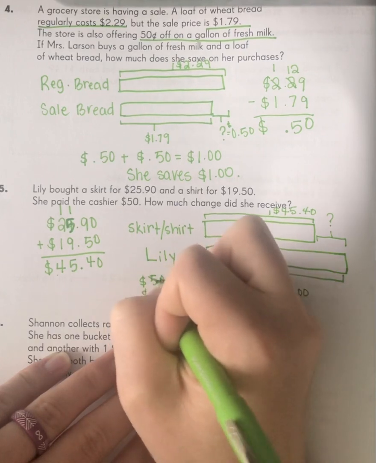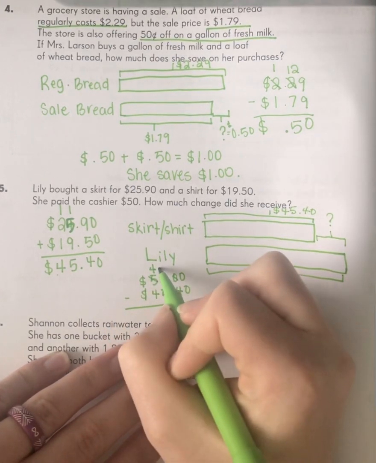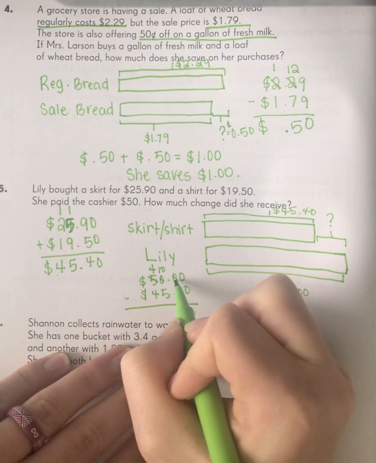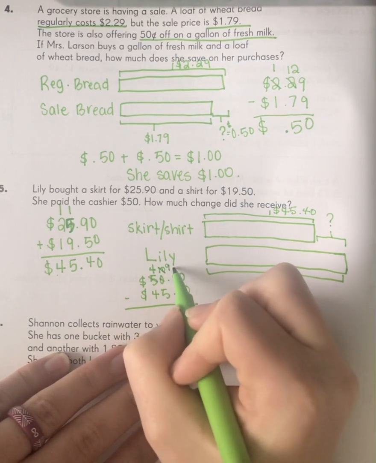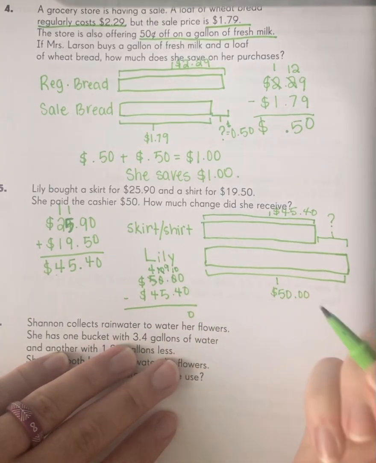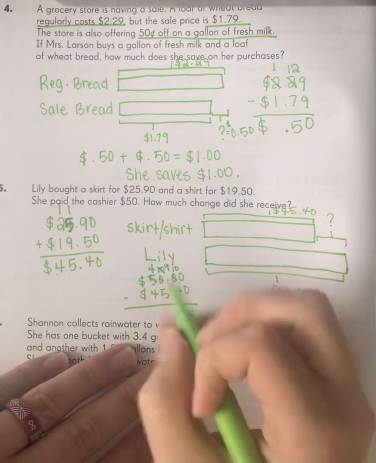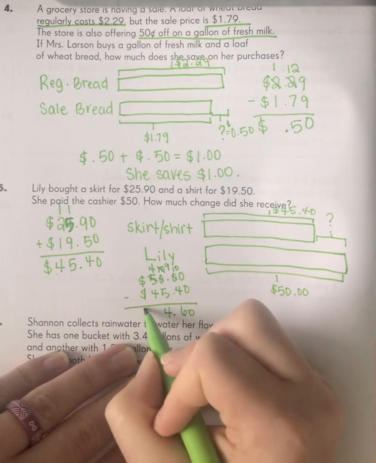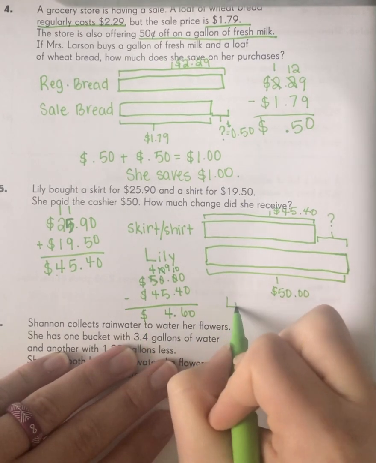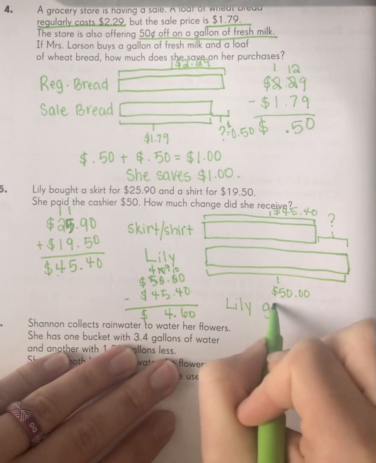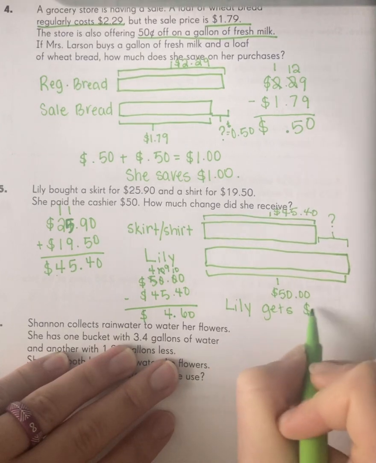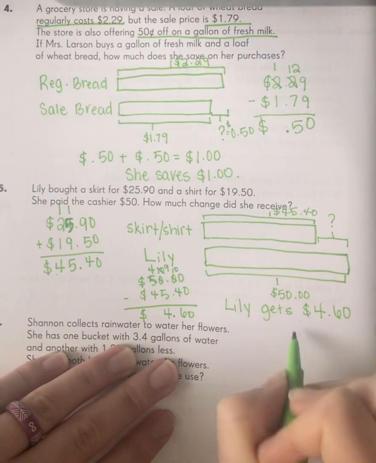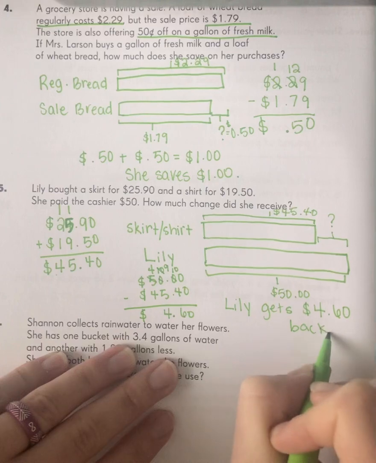0, can't do this, so I have to borrow. I would make this a 10. Well, I still have to borrow again, so I'm going to borrow one more time, and that is what I would end up having. 10 minus 4 is 6. Bring down my decimal. 9 minus 5 is 4. So Lily gets $4.60 back.